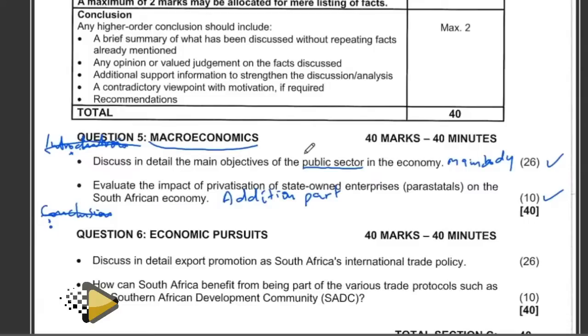So now in most cases, grade 12, as you know, under the public sector we have a problem. Most of the institutions under the public sector do fail. Why do they always fail? Because of corruption, because of apathy, because of poor management of resources, and also because of lack of skills in governmental institutions.